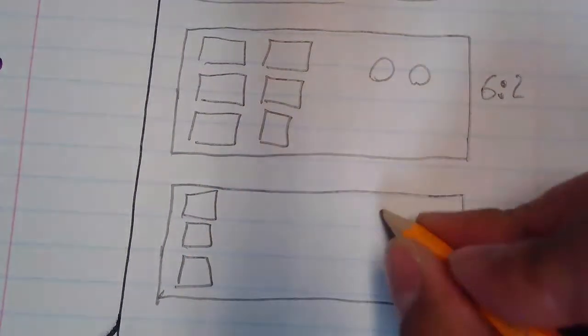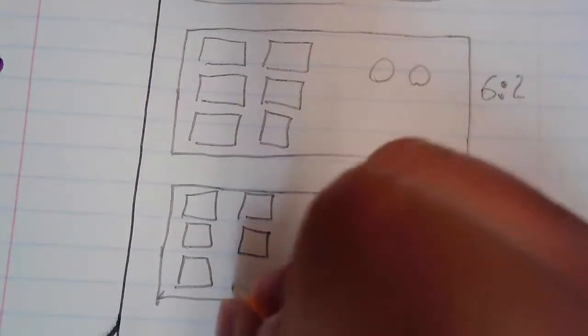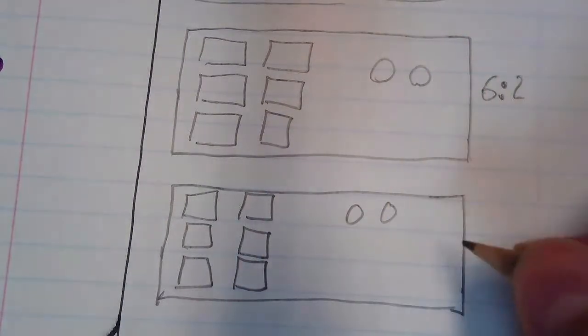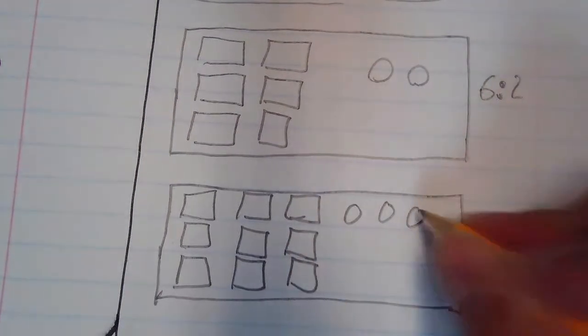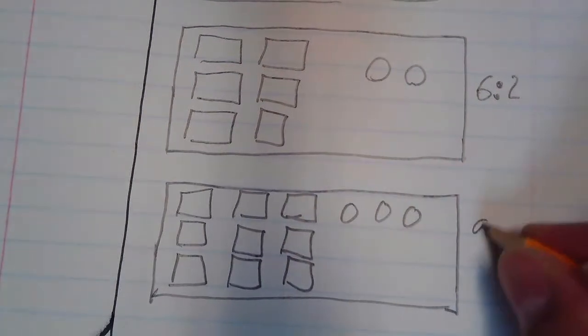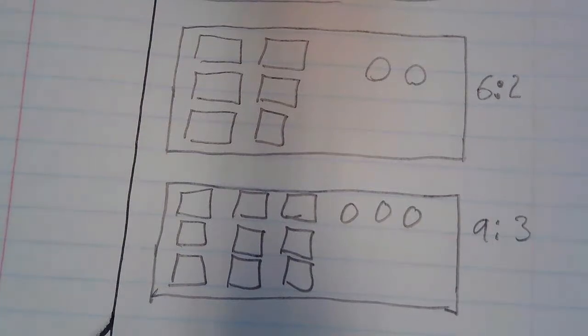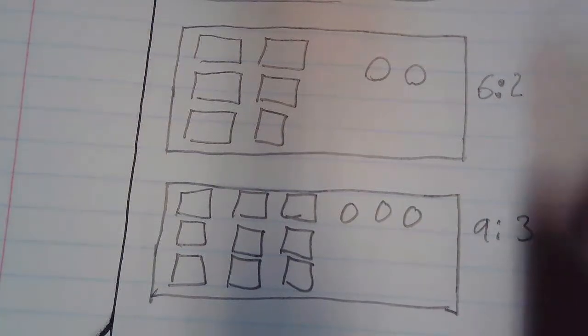Anyways, 3 to 1. Here's my 3. Here's my 1. I'm going to double it. Yes, I know we already did it, but I want to show you what's going on. We're going to triple it. 9 to 3. And there are your drawings. That's number 8. And now let's go back to 7B.